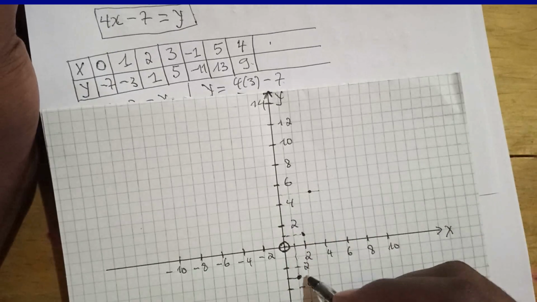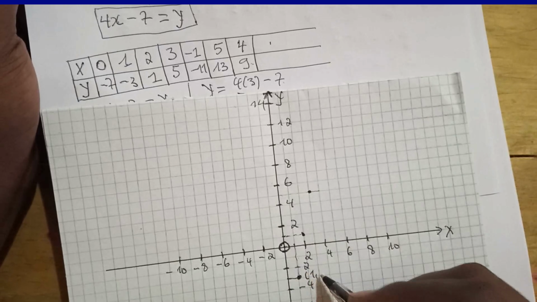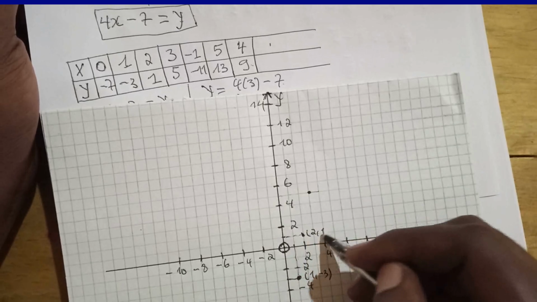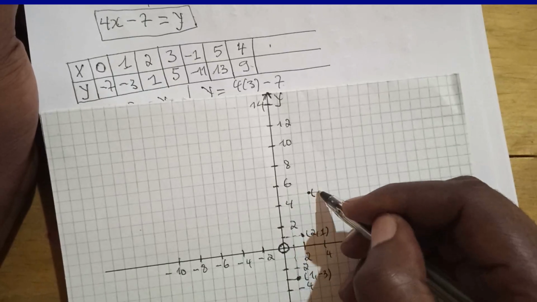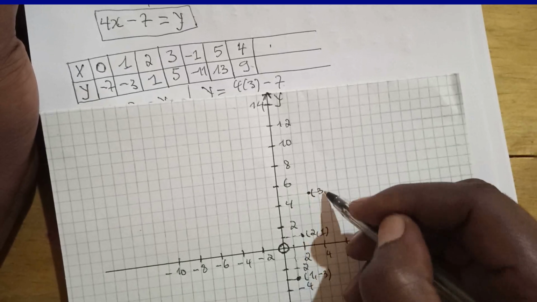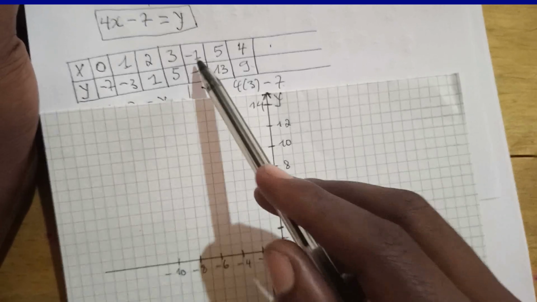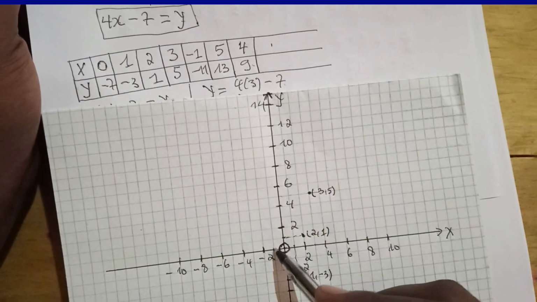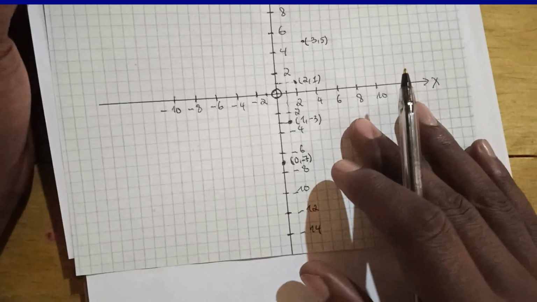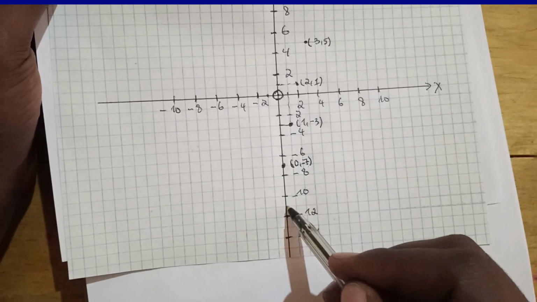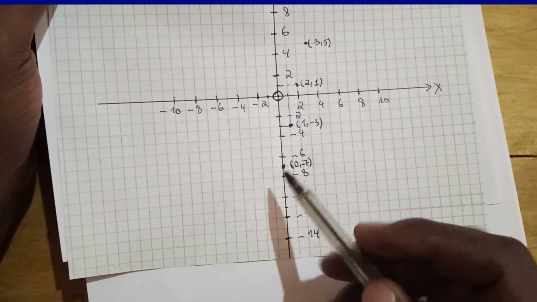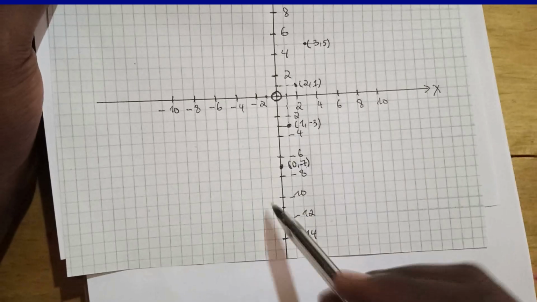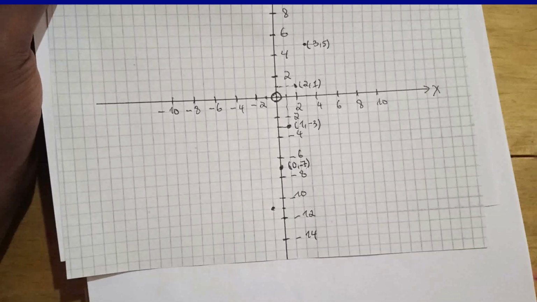Okay, this point, we have seen, is 1 and -3, and this point, we have seen, is 2 and 1, and this point is 3 and 5, and we are going to find -1 and -11. -1 is at this one. Then let us find the value of -11 at the y-axis. -11 is located here. Then let us find the point. The point is from 1 up to -11. The point is located here.